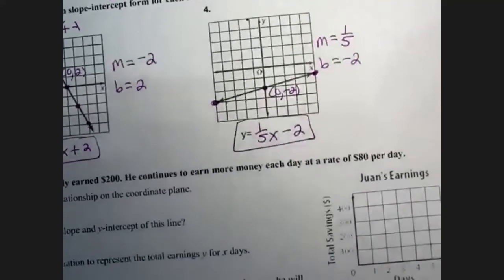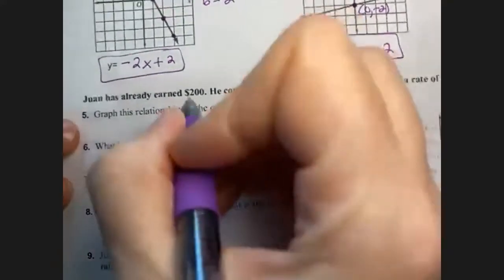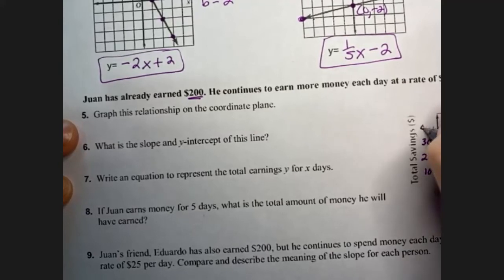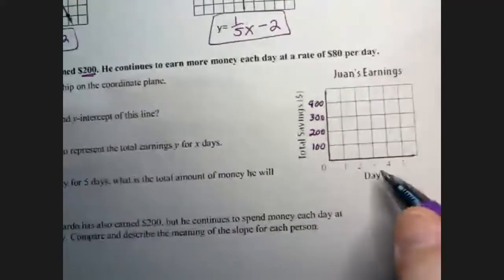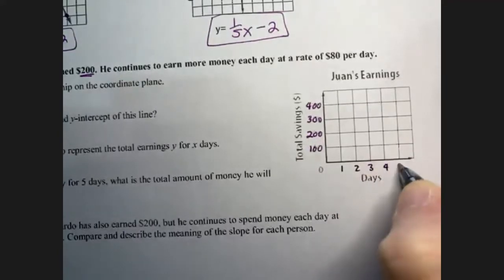Some real world problems. Juan has already earned $200. That's his start amount. So when they say he's already earned it, that's where he's going to start on his graph. And then it continues to say he continues to earn more money each day at a rate of $80 per day. Okay, my sheet didn't pick up the information over here too well, so I'm just kind of darkening this in for you guys.